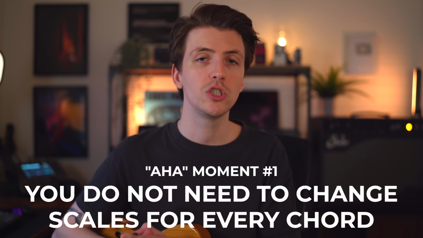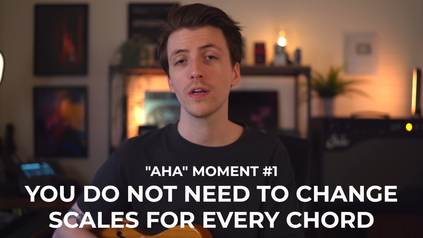You do not need to change scales for every chord. I was super intimidated by the idea of soloing or coming up with a lead part because I thought the name of the scale had to match up with the name of the chord. So G major chord, G major scale, A minor chord, A minor scale. And with the chords always moving so fast, there was no way my brain or fingers could keep up. So when I learned that I just needed to use the scale that connected those chords together, it felt like I had some kind of awakening.